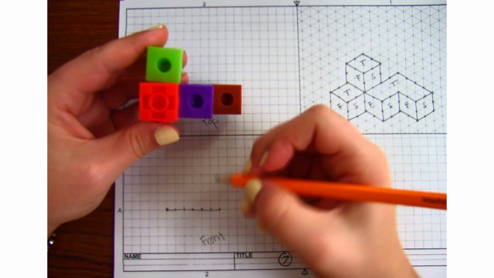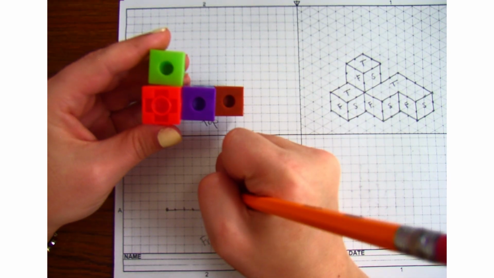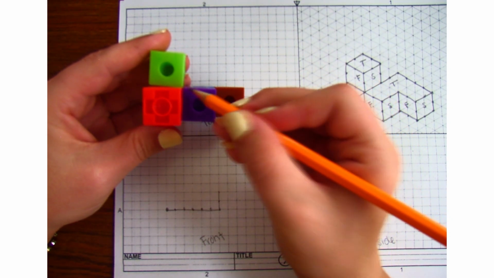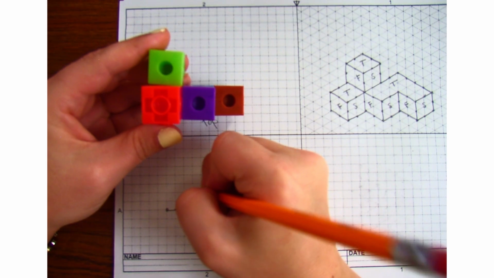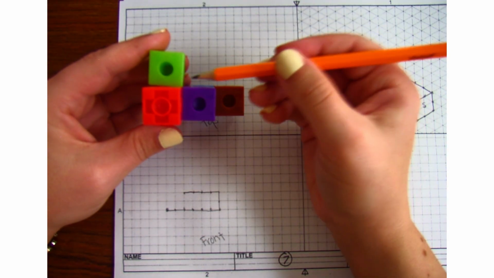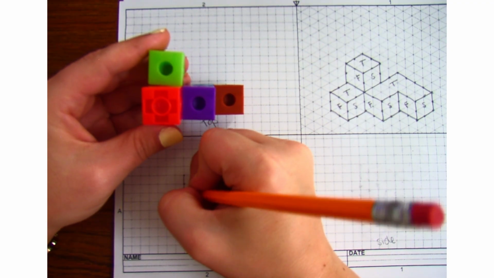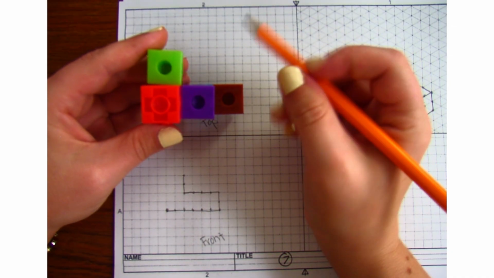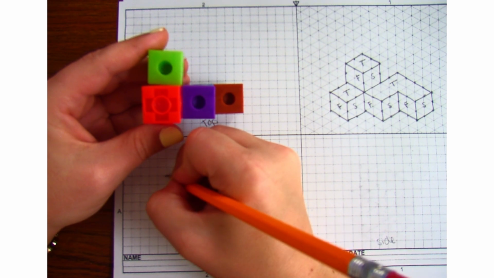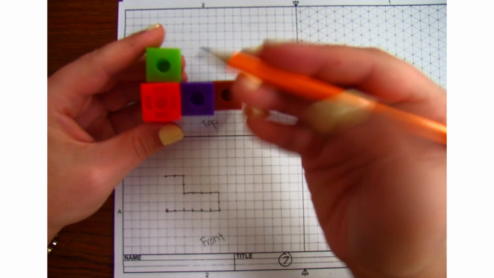Make sure you're counting the dots correctly. Up 2. Left 4. Up 2. Left 2. Down 4.